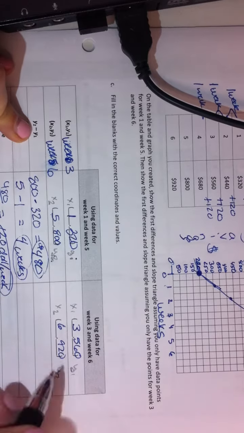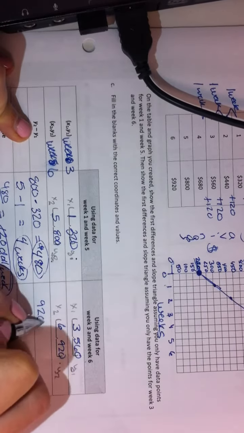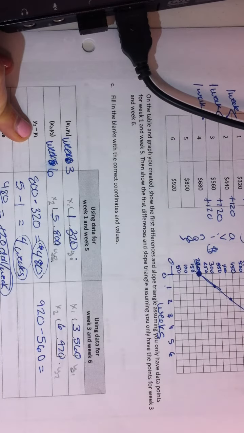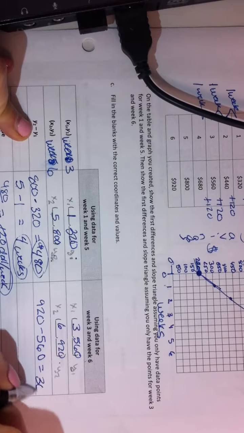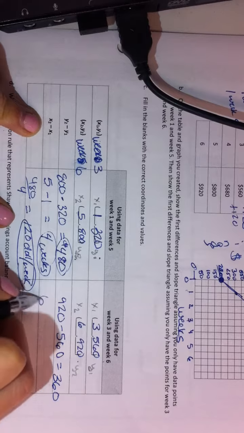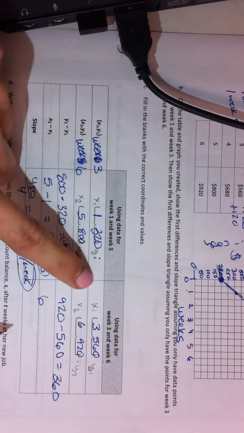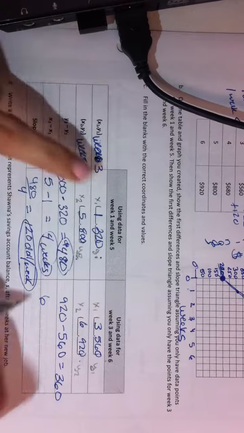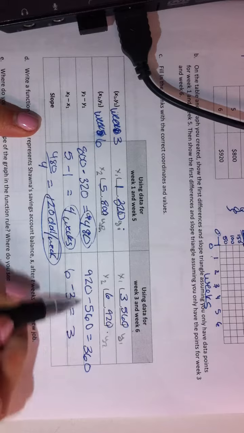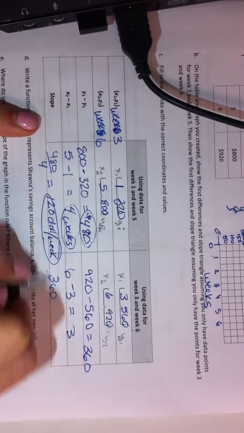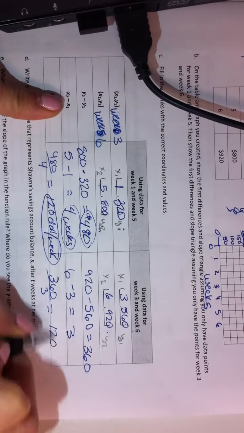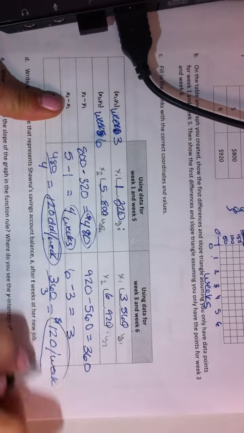They want us to do y2 minus y1, which is 920 minus 560, which will give us 360. All right, and then we've got x2, which is 6, and they want us to subtract x1. So x2 minus x1, 6 minus 3 equals 3. Well, the slope is always y2 minus y1, which is 360, divided by x2 minus x1, which is 3. And look again, we get $120 per week for our slope.